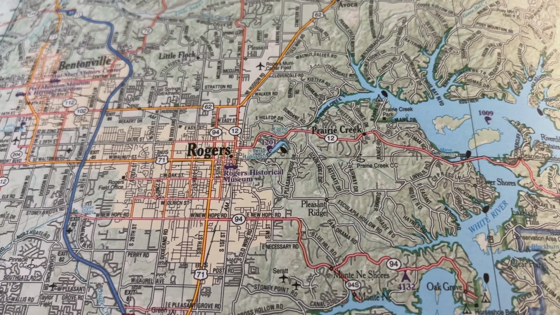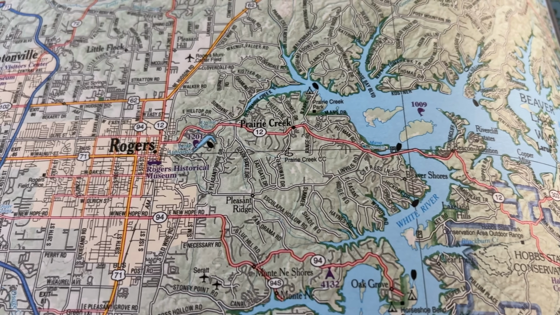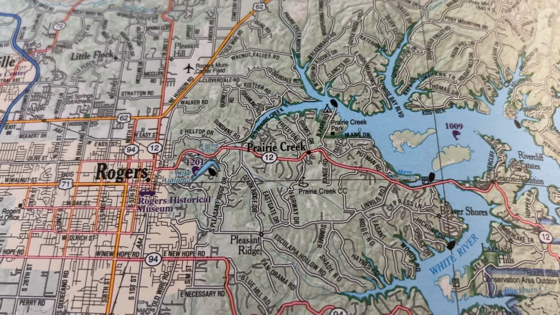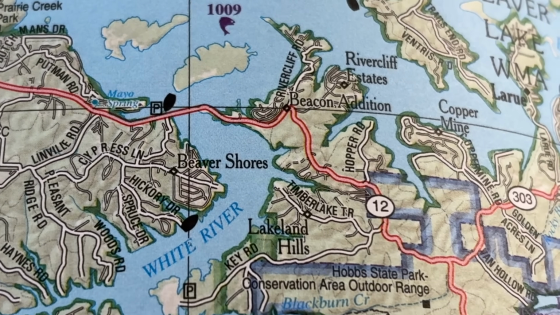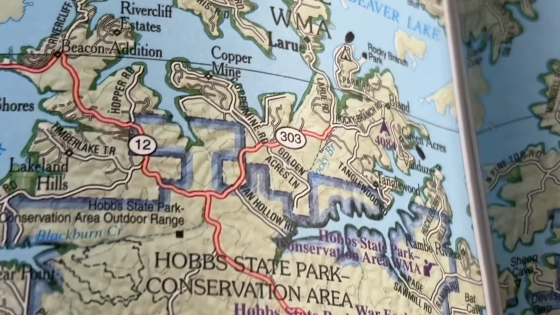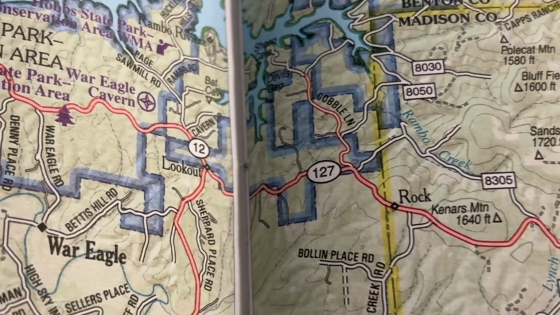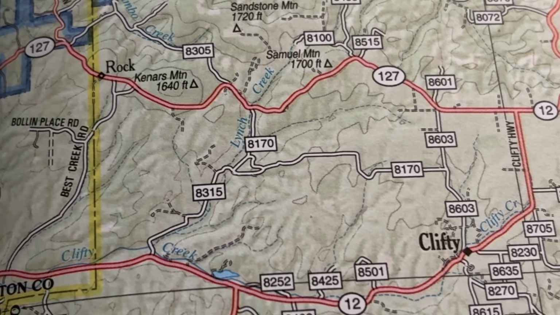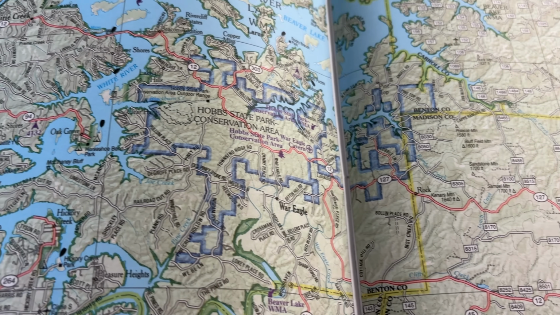So I'm starting here in Rogers, Arkansas today, and we're going to go on Highway 12 kind of this way. And so I started looking for dots on the map. There's Prairie Creek. There's something called Beacon Addition. It's probably some sort of housing community. You can keep going. There's LaRue up that way. War Eagle, Lookout, Rock. You can drop down to Clifty. So several different dots on the map, and I have no idea what any of them are. Let's go out and see what we might find.